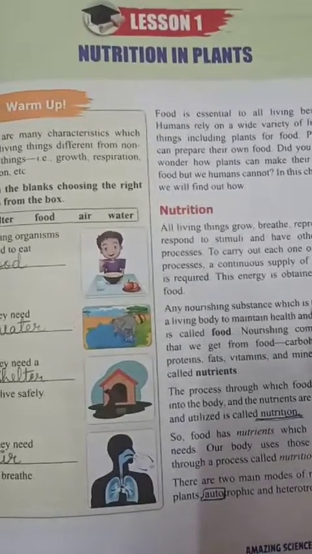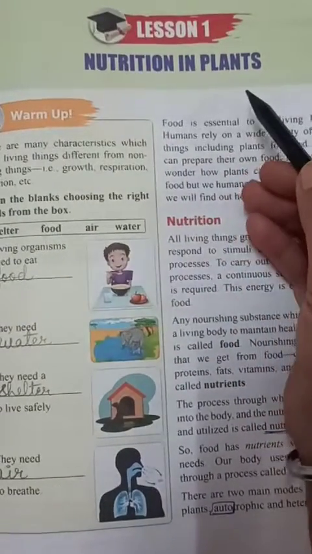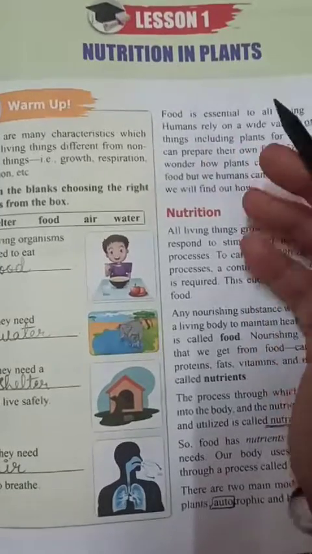So children, we have started chapter number 1, nutrition in plants.